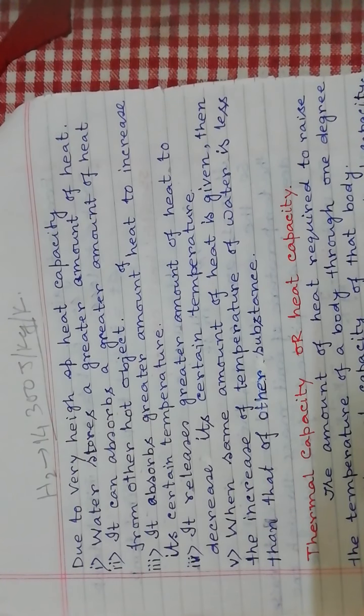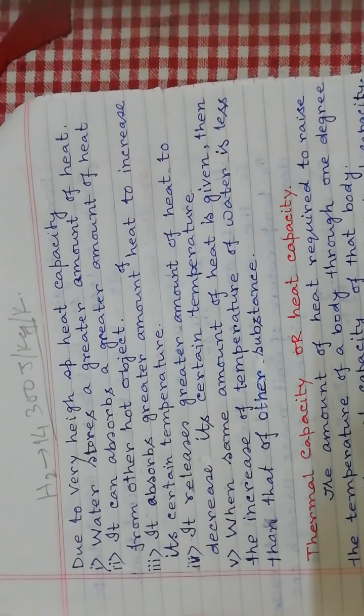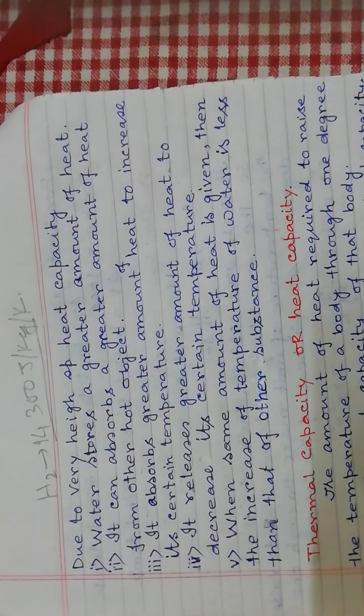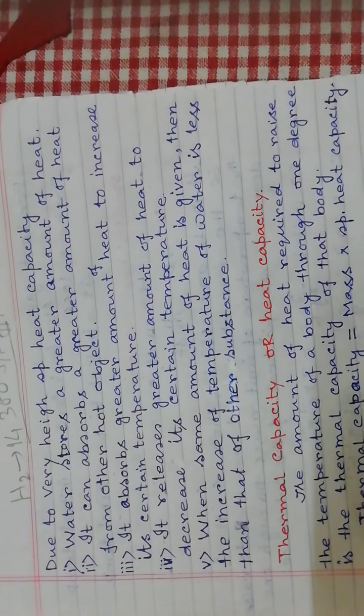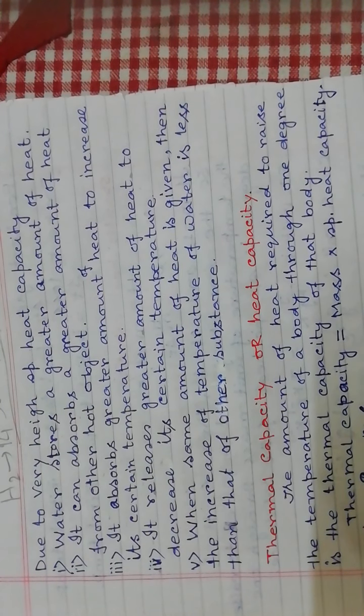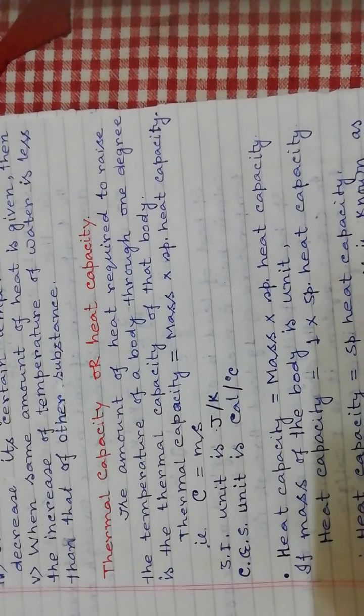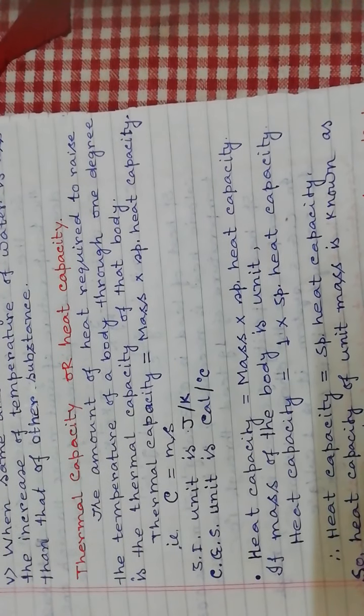That means if you supply the same amount of heat, then water increases its temperature less than the other object. And this phenomenon or property of heat regulates the weather of coastal regions. That means it produces the sea breeze and land breeze.